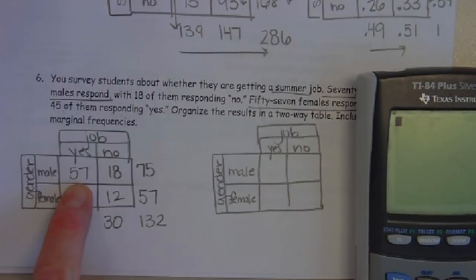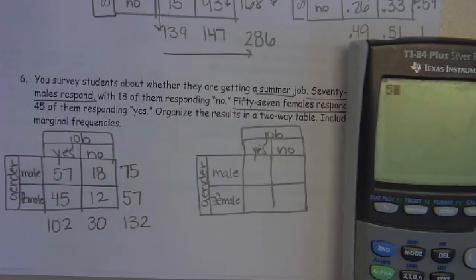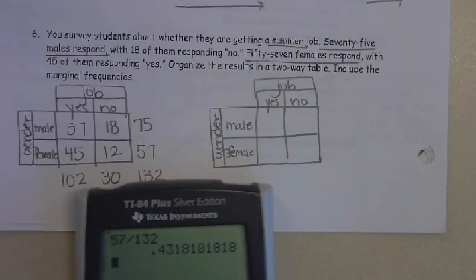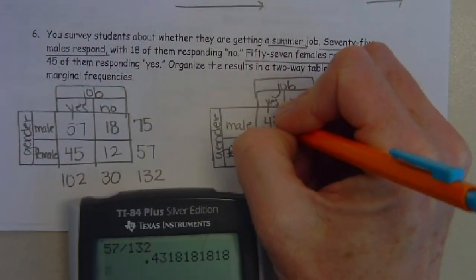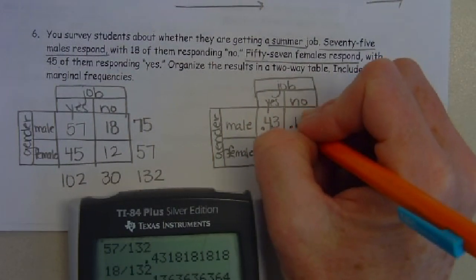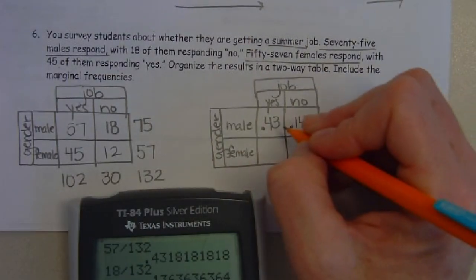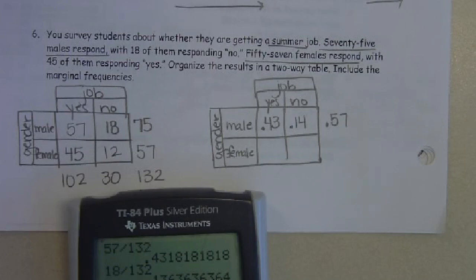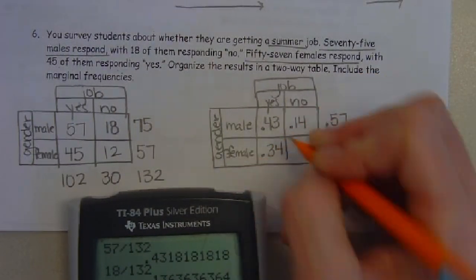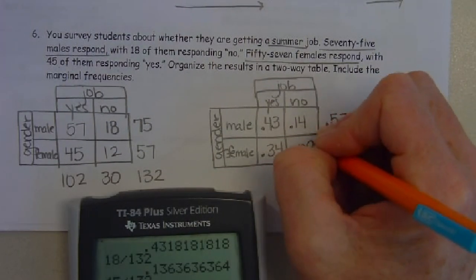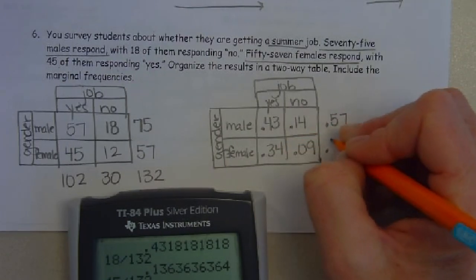So all I do is take this and I do 57 divided by 132 and I get 0.43. So that's going to be my decimal here. Then I go 18 divided by 132, I get 0.14. I think it's easier just to add those two together and get 0.57. 45 divided by 132, I get 0.34. 12 divided by 132, I get 0.09. I add those together, I get 0.43.